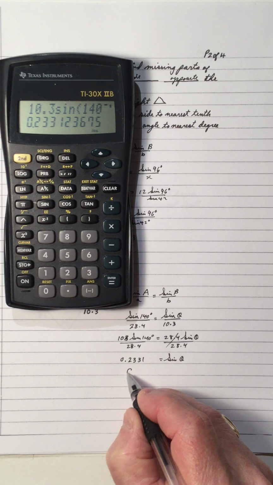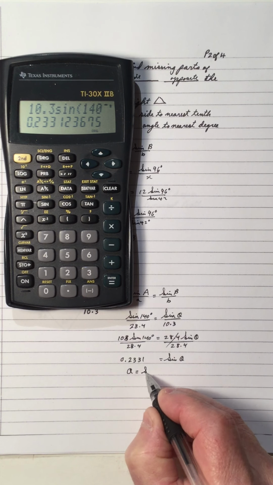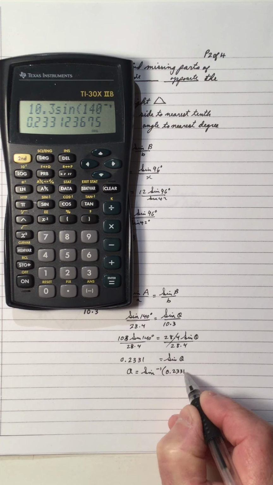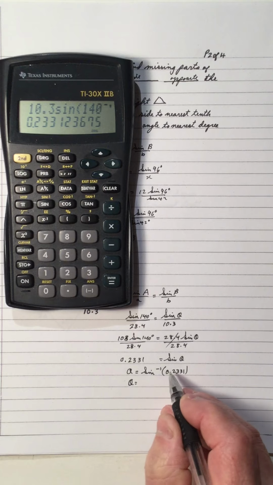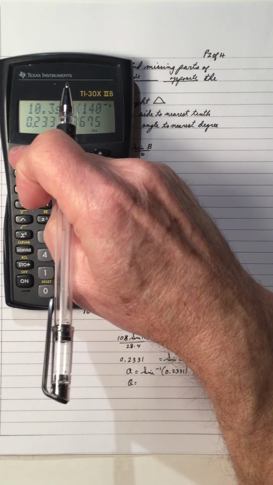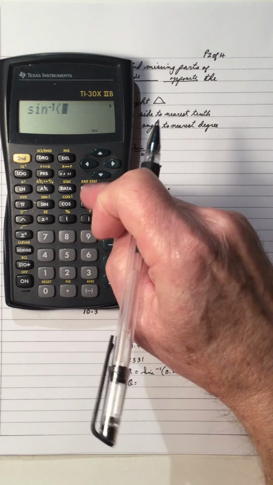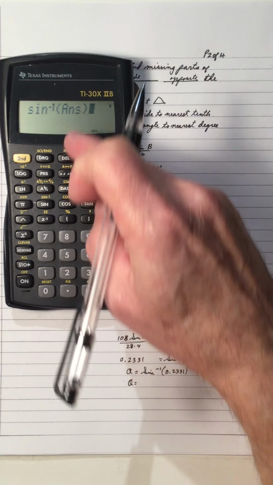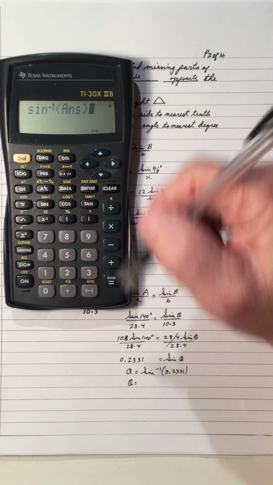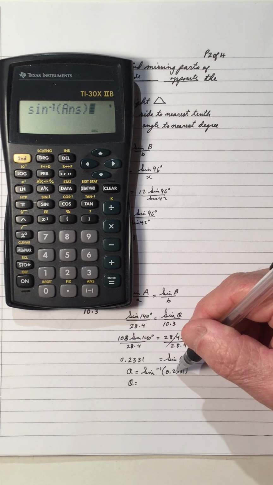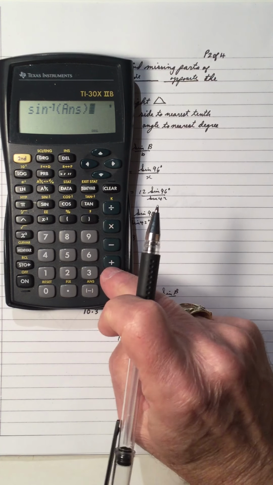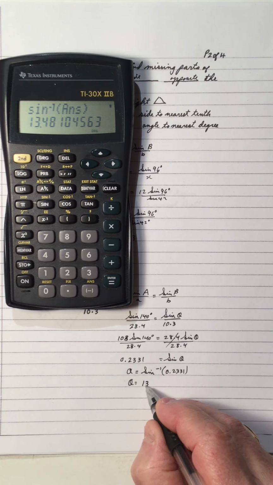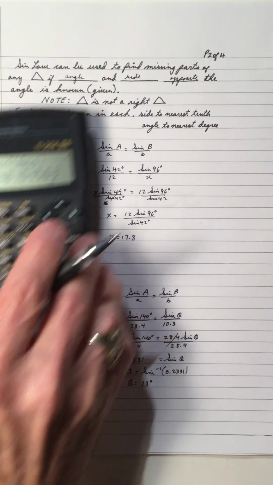0.2331. So theta is equal to sine to the negative 1 of 0.2331. Now I'm going to go inverse sine, and that answer was just there, so I'm going to go second function, answer. So instead of typing in that answer, which is 0.2331, which I could type in here and hit enter, the angle comes out to be, to the nearest degree, 13. But let me explain further.